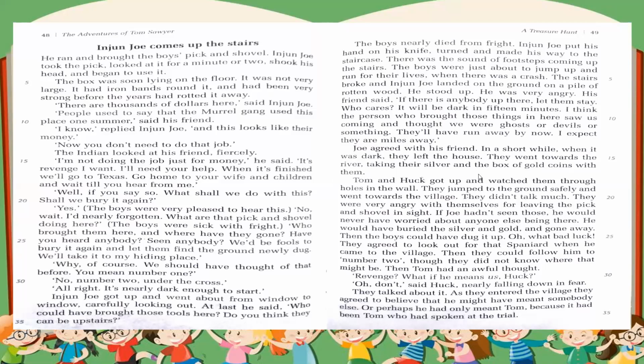And the box of gold coins, from where did they get it? They got that box of gold coins from the haunted house while digging for burying the silver. Okay. Tom and Huck got up and watched them through holes in the wall.